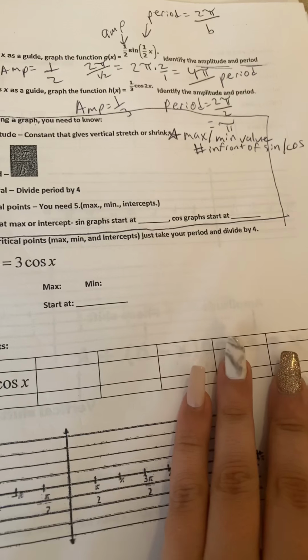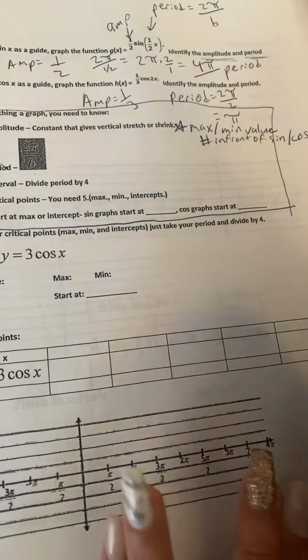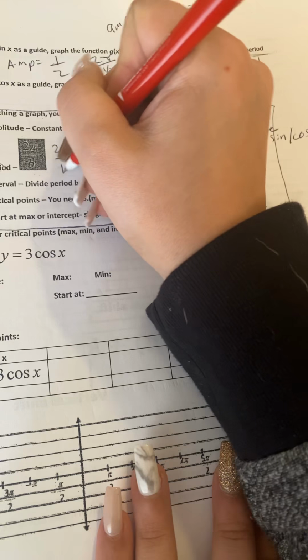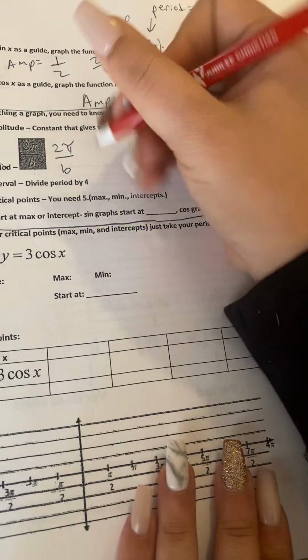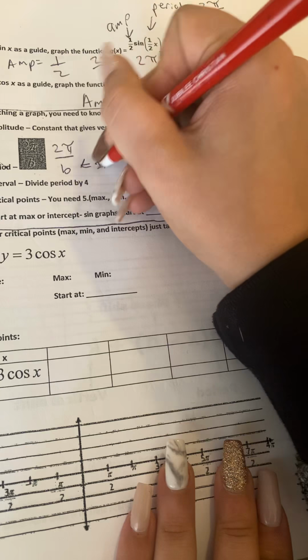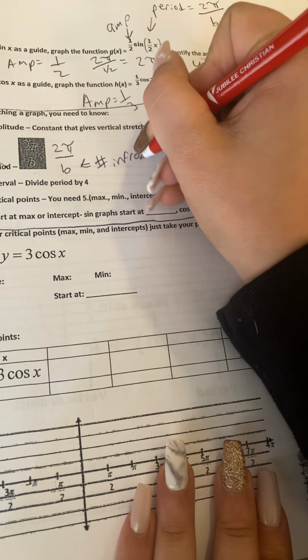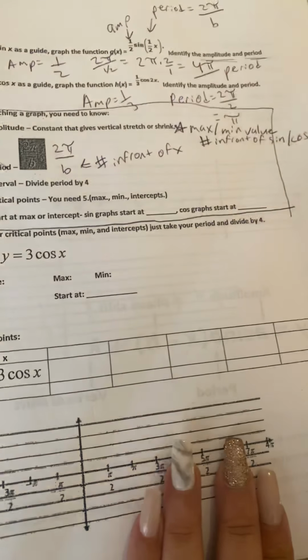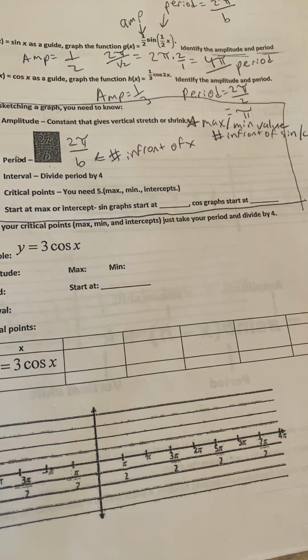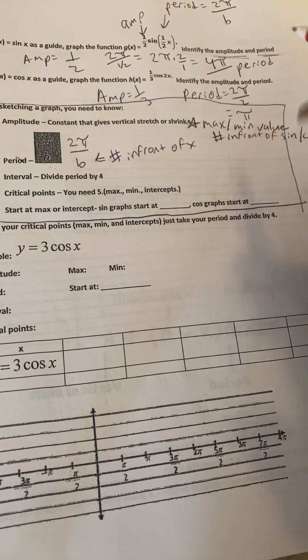And then my period, you can't quite tell what that says, but it's 2 pi over b. And remember, the b value is the number in front of x. And so this interval part tells you to divide your period by 4. So once you get your period, what your interval tells you is how often you should have a point. So say I divided pi by 4, that means I'm going to have a point at every pi over 4. So just like when we graph a point and it was talking about 1, 2, 3, 4, but instead it's going to be pi over 4, 2 pi over 4, 3 pi over 4, and so on.